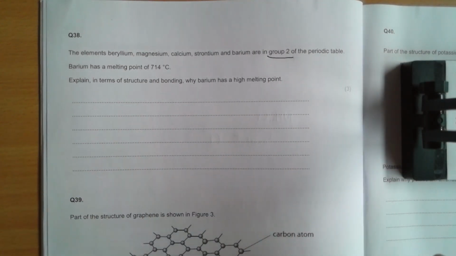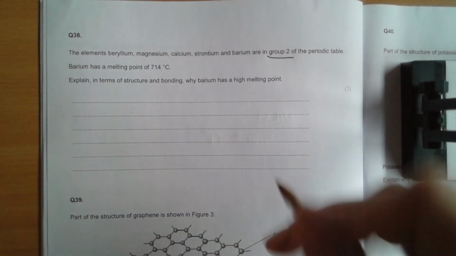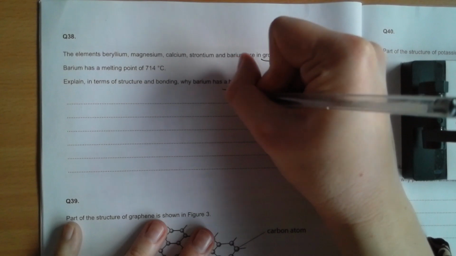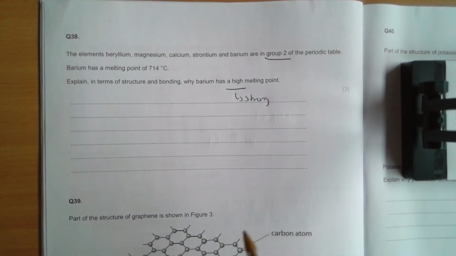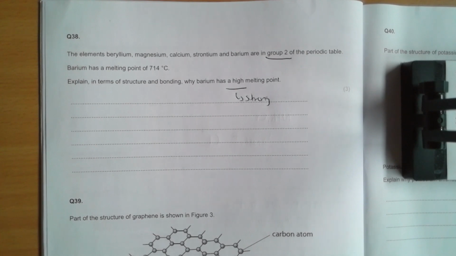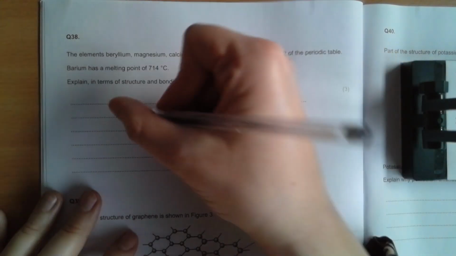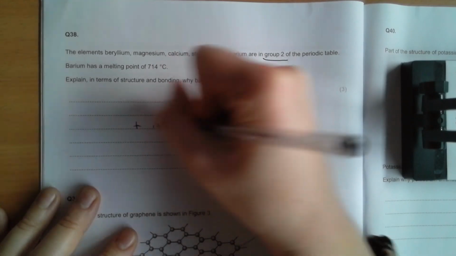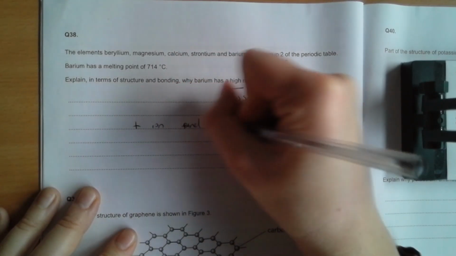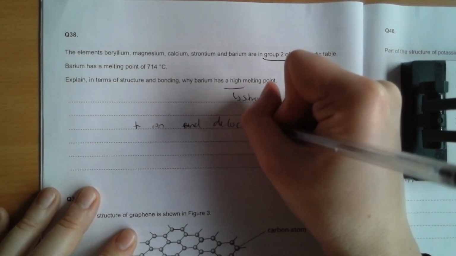Look at the answer from the mark scheme, okay? But you need to talk to me. Anything with a high melting point, it must have a strong force. And again, it's going to be a strong electrostatic force of attraction. This time in metallic bonding, it's between a positive ion and delocalized electrons. That's what the force is between.